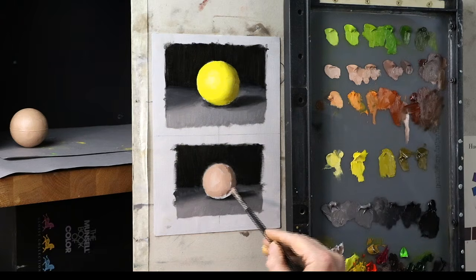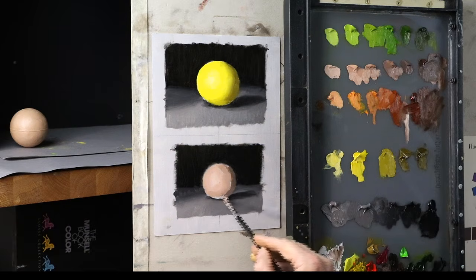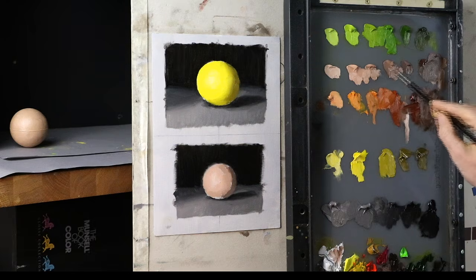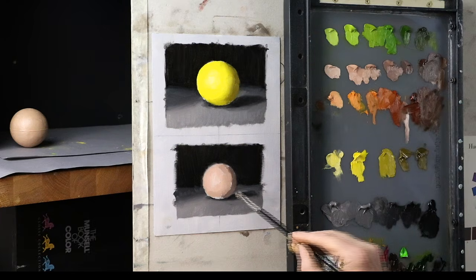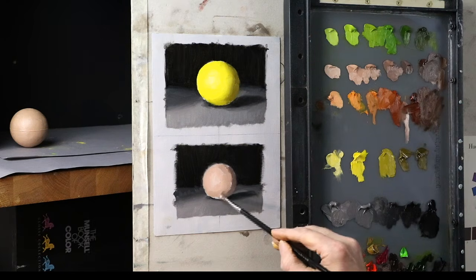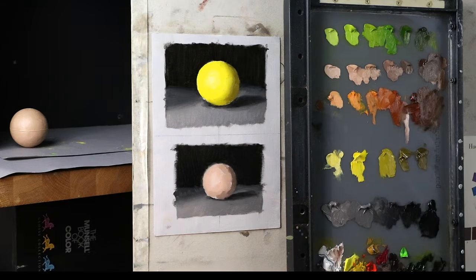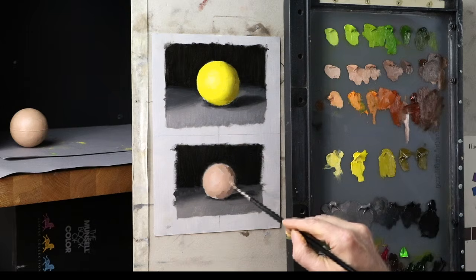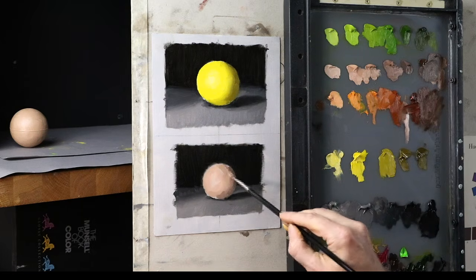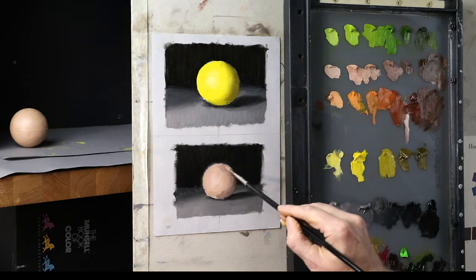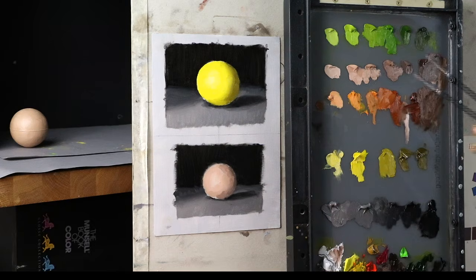Reflected light. And I've dropped the chroma even further here because, again, this is a half-tone colour here. Again, it's reflected grey light. Drop the chroma slightly. Half-tone goes in.